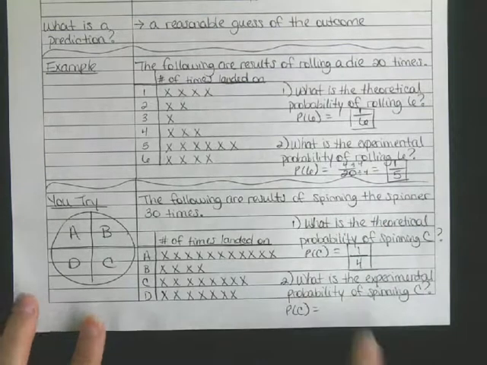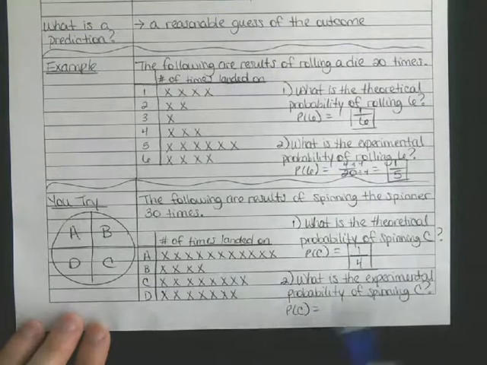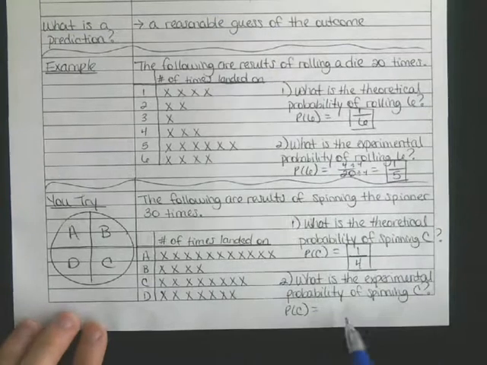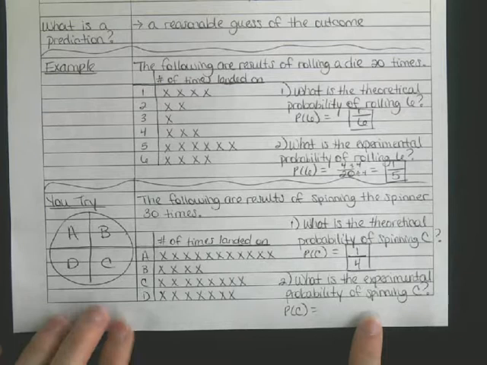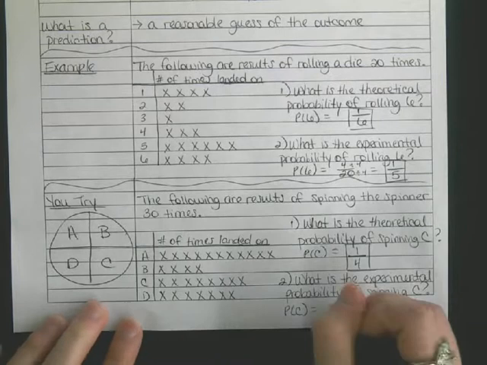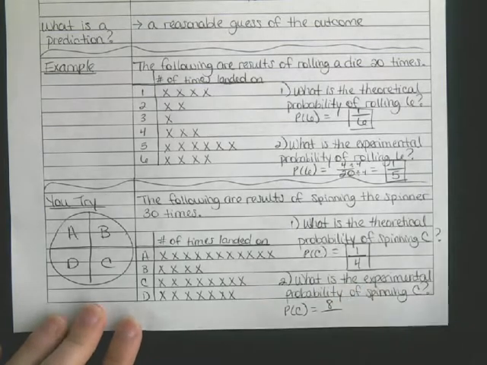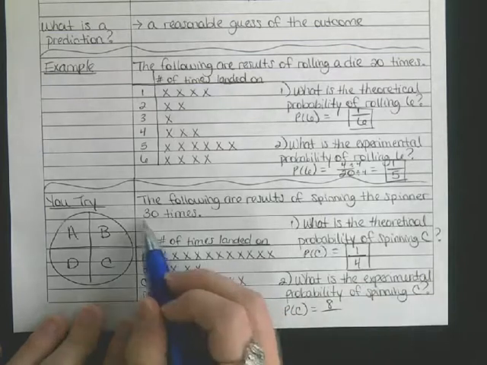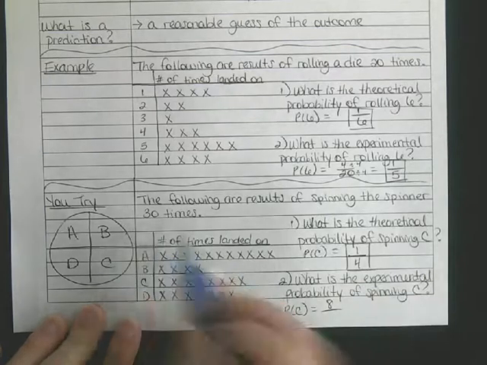Now we want to see, what is the experimental probability of spinning C? Well, let's see how many times it actually landed on C. 1, 2, 3, 4, 5, 6, 7, 8 times. So it landed on C 8 times. And we know from this data here that we spun it a total of 30 times.